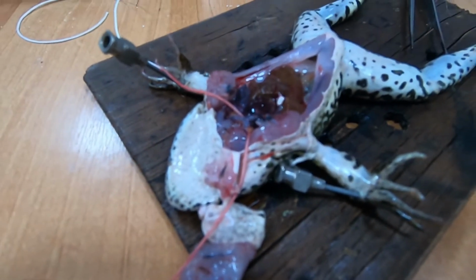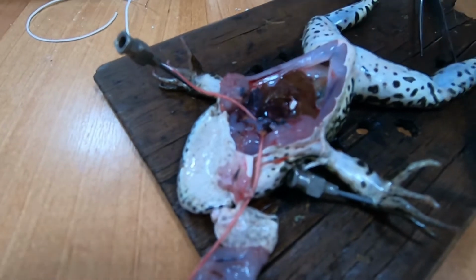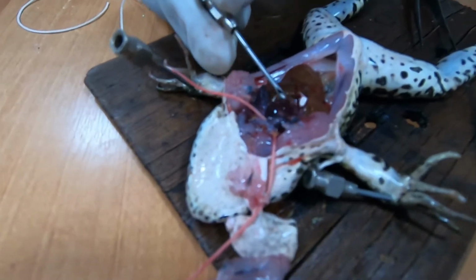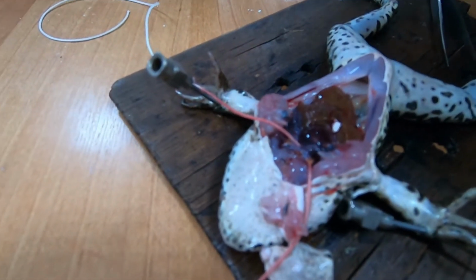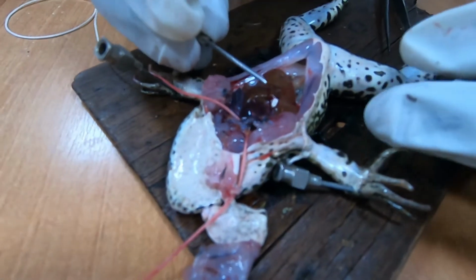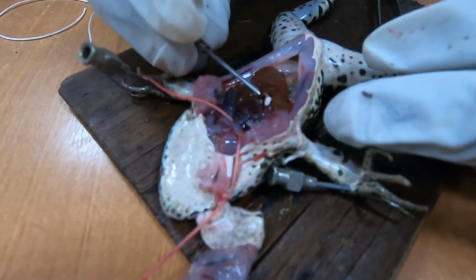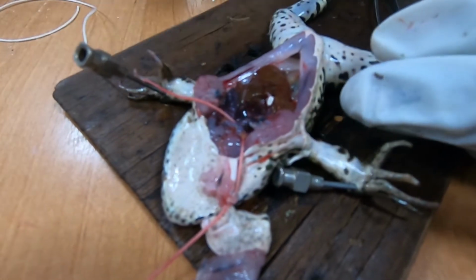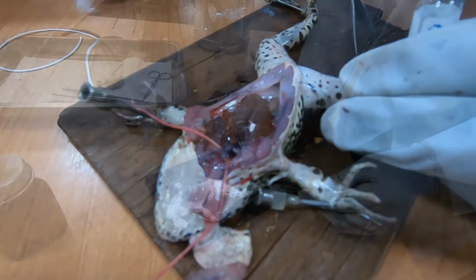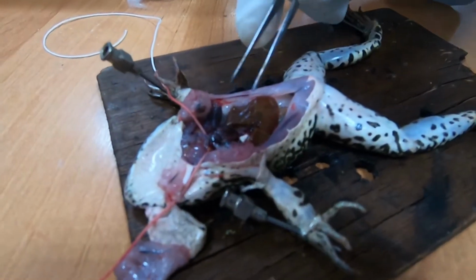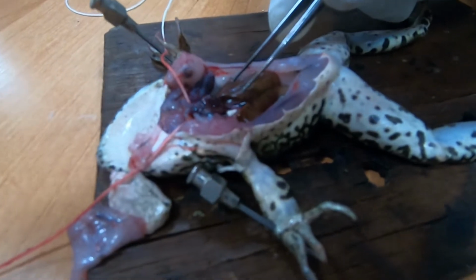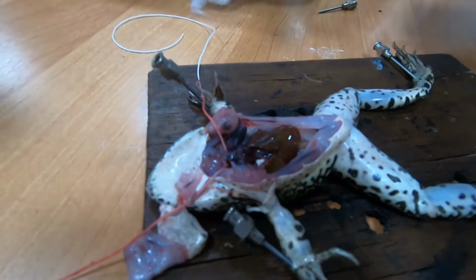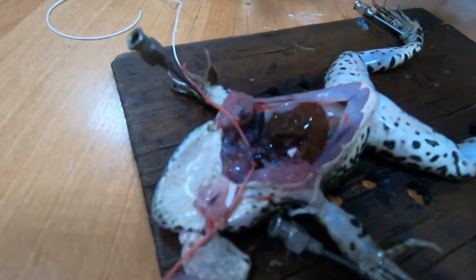Maybe it's not enough. Maybe it's right. And then we do a little bit of what we call massage of the heart. So you can see we have added some adrenaline and the heart has restored its normal systoles and diastoles.